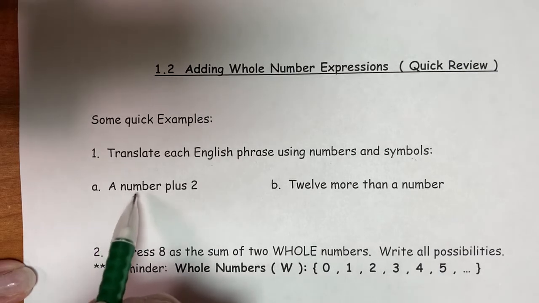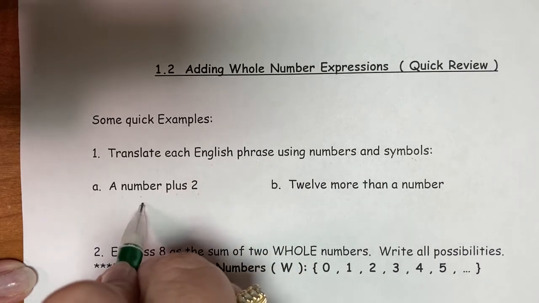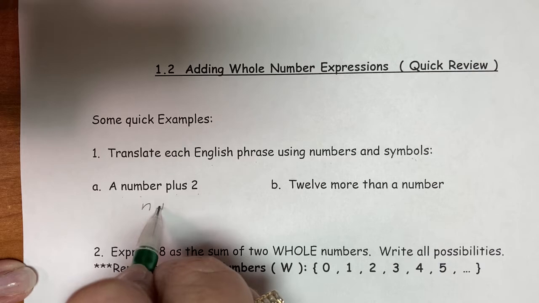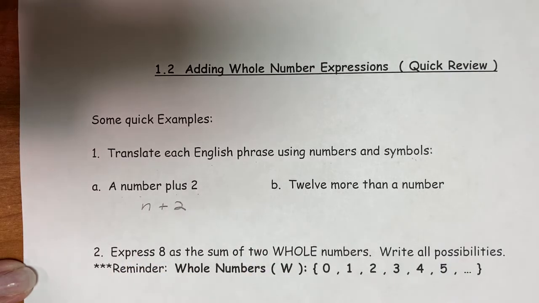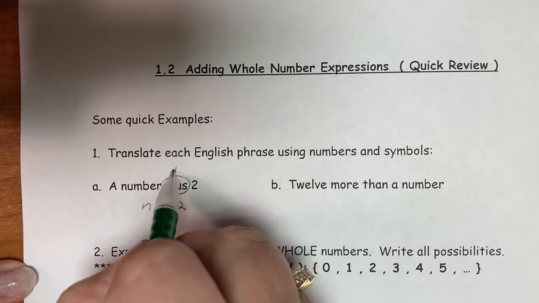So if I want to translate a number plus 2 into algebra, a number would simply be n, and then I'm going to add 2. So it would simply be n plus 2. That's all they're looking for. So when you see the word plus, it obviously means this symbol.